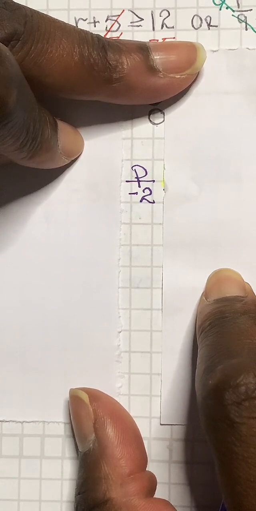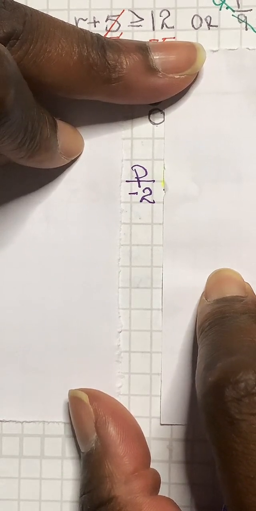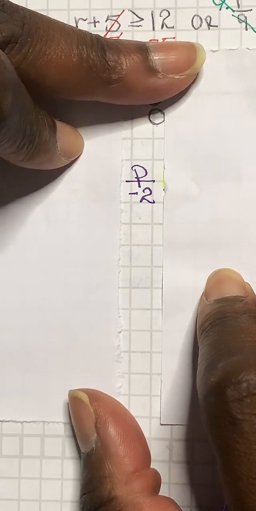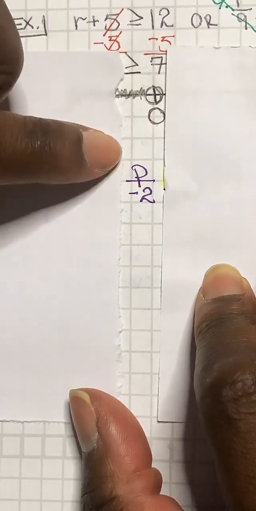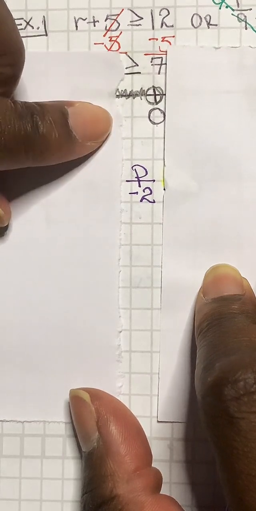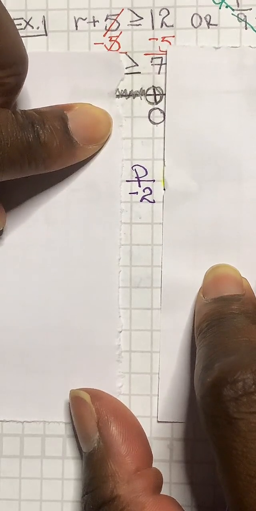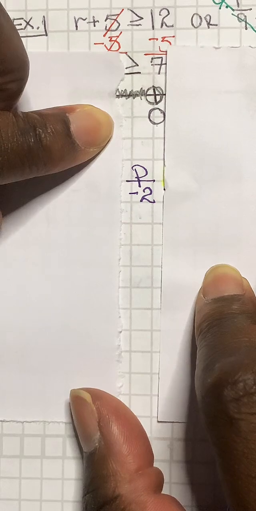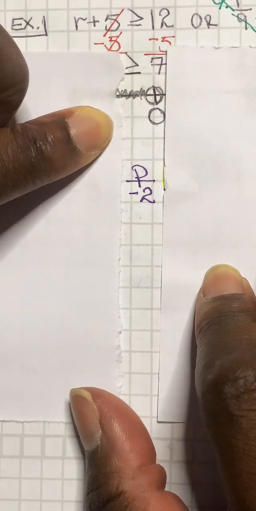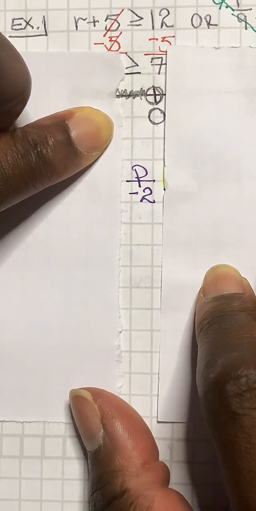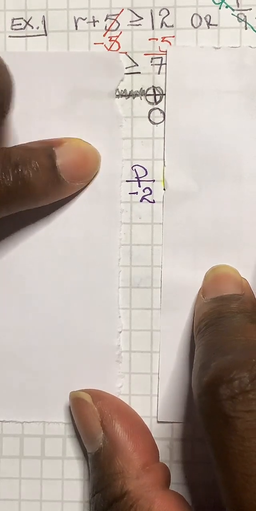Yes, Antonia, we need to isolate, but what do we have to do to isolate our p? If it's in a fraction, what do we think? Yes, we need to multiply. Good. Multiply by -2.